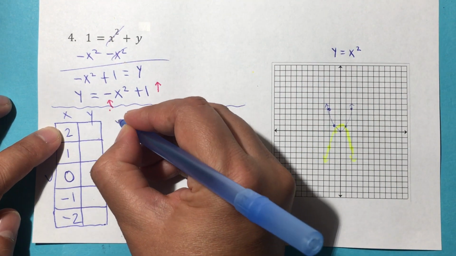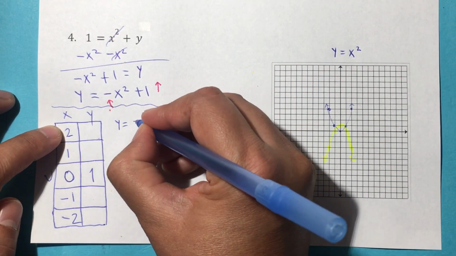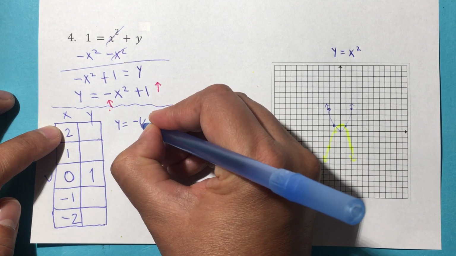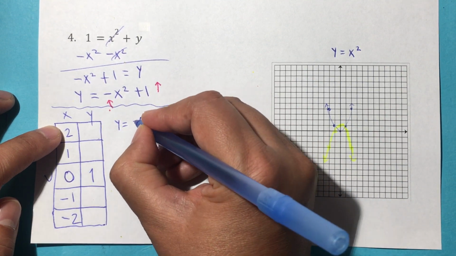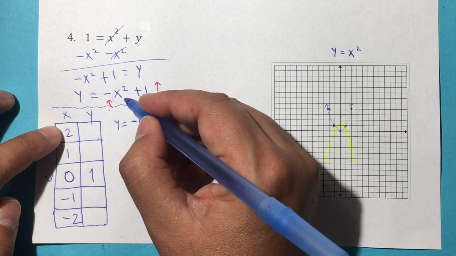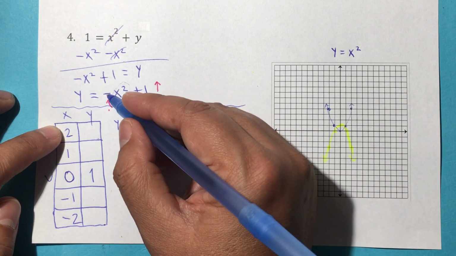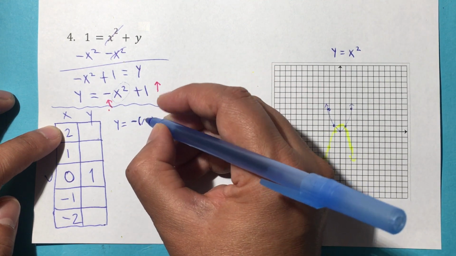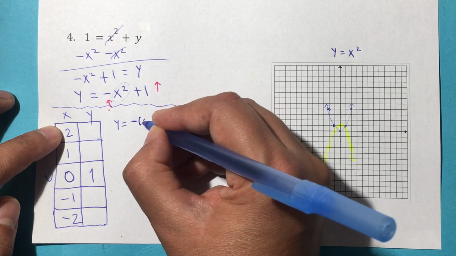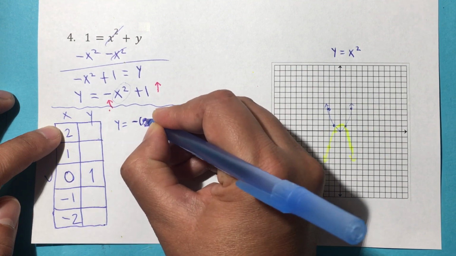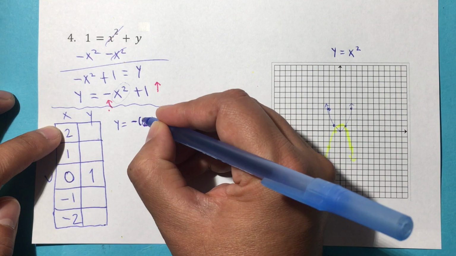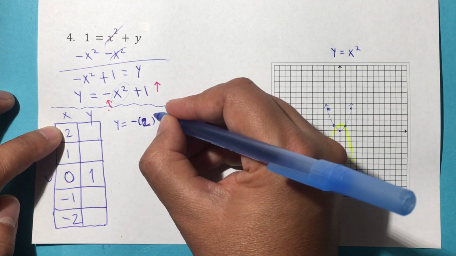And we start finding those values. So y equals negative x squared. We're going to put parentheses because the square is only for the value of x, not for that negative. And that negative, you're just going to carry it over. So the negative is going to be outside.